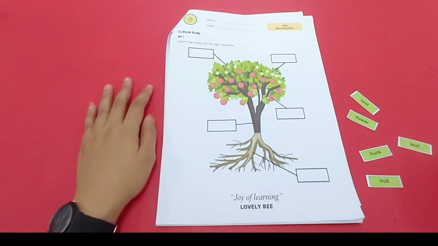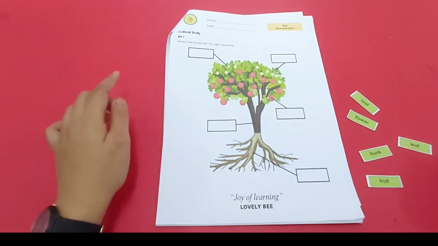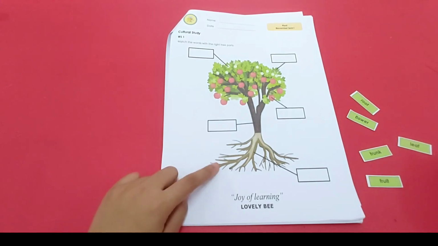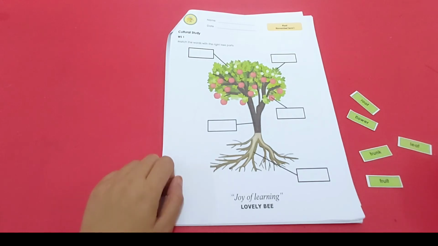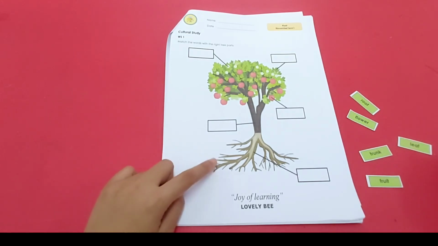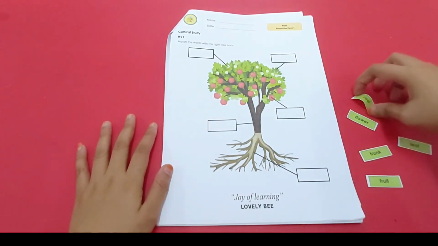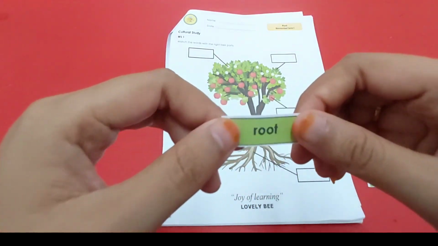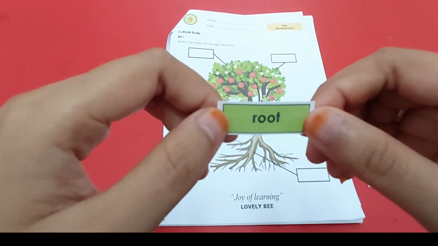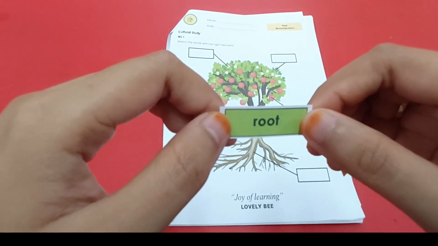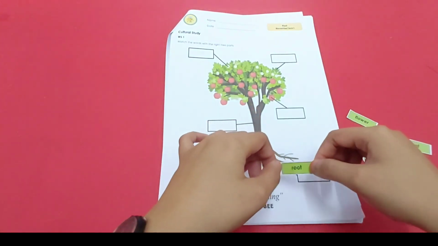Now let's take a look at the worksheet. Let's start from here. Do you still remember what is this part called? Apakah anak-anak masih mengingat? Apa nama dari bagian ini? Yes, it's a root. Ini adalah akar. Now let's try to find root. This one is root. Now let's paste it over here.